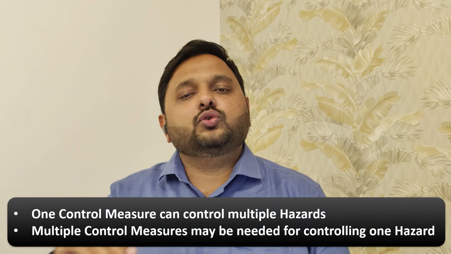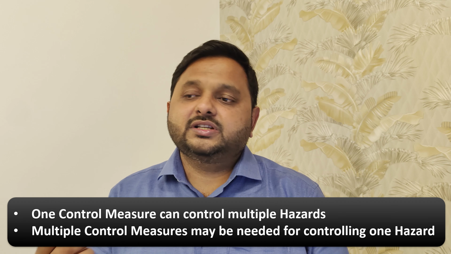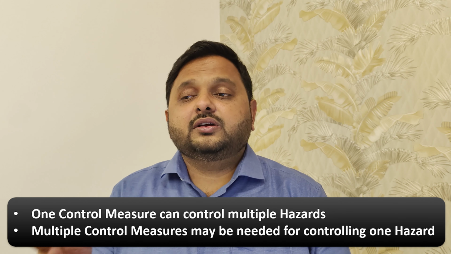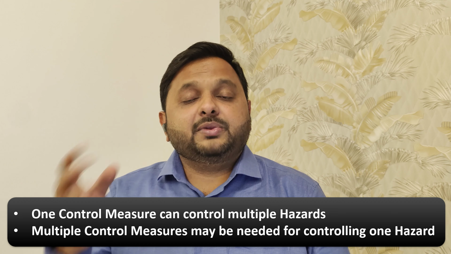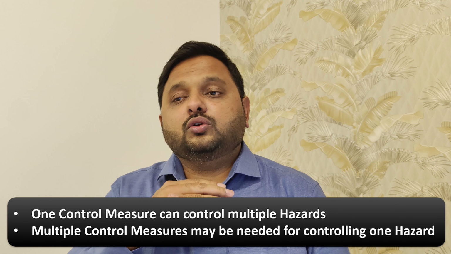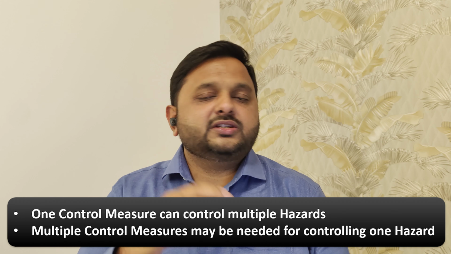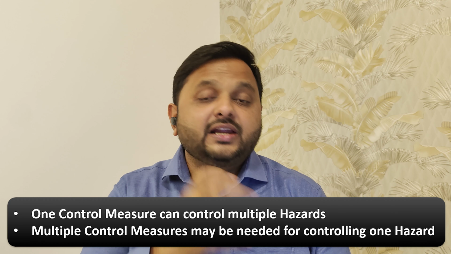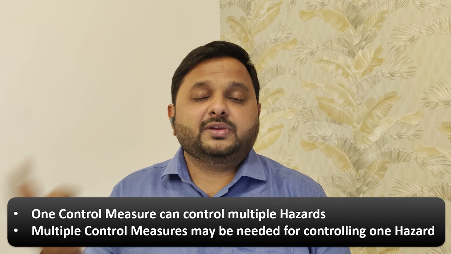Now there can be a possibility that multiple layers of controls are applied to control one hazard, and there can also be a possibility that one control measure is controlling multiple hazards. For example, the supplier assurance program can control multiple types of hazards coming from the suppliers. It can be the multiplication hazard, it can be the contamination hazard, it can be the hazard of allergens. All these can be controlled through one system of supplier assurance or supplier management.